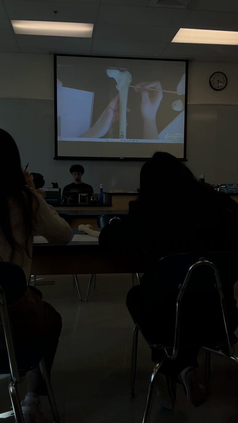The gluteal tuberosity is going to be this right here. Gluteal tuberosity. And then the pectineal line, you can't really see it on these models, but on a real bone you'd be able to see it. It would be basically a line right here. If I was doing this, you guys would know I'm asking for the pectineal line.